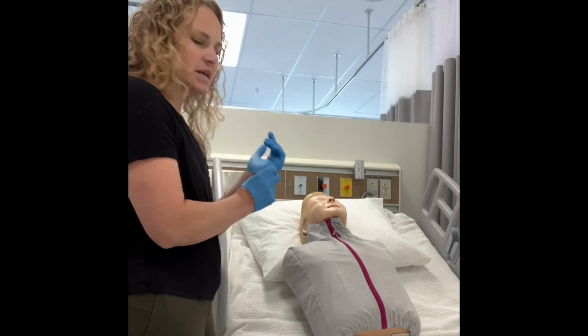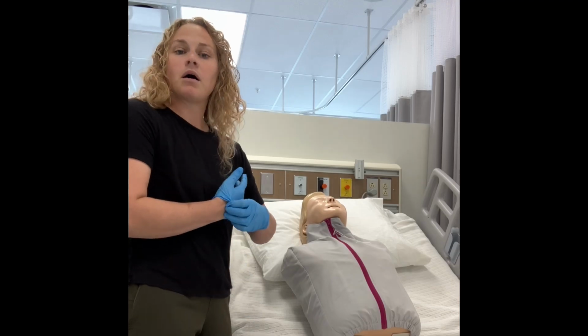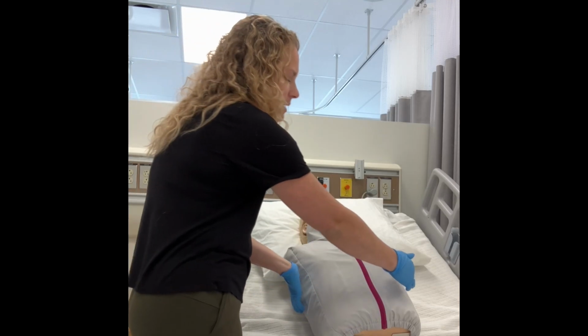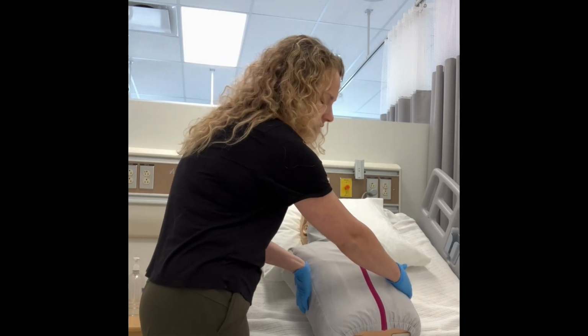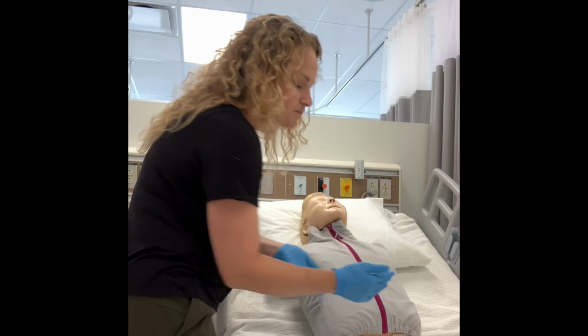Okay? So one of the ways that we check for this is during our rapid body survey, or our head to toe, or in our clinical assessment if we feel it is necessary, is by placing the hands on both sides of the rib cage and having our patient take a nice deep breath.